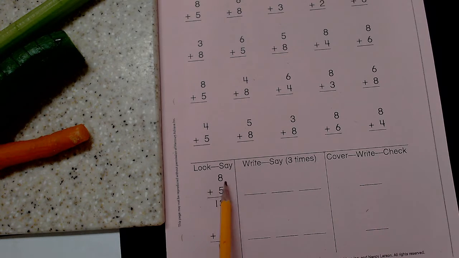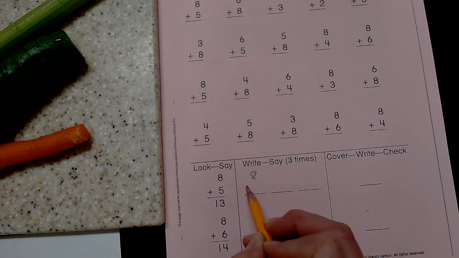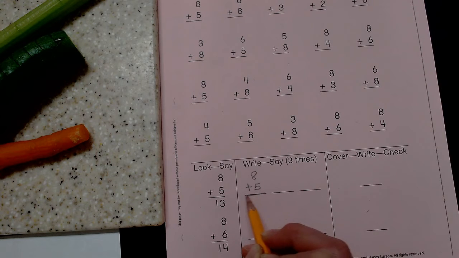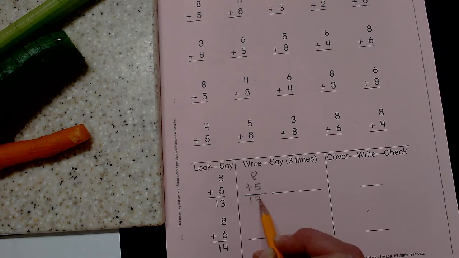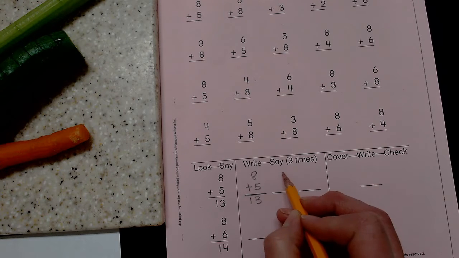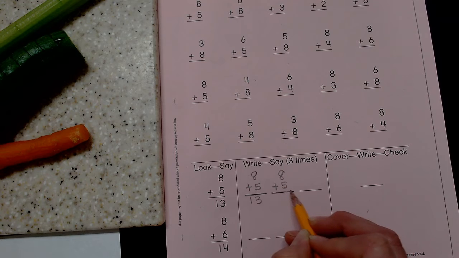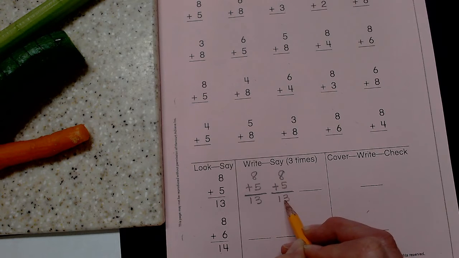So we look and say 8 plus 5 equals 13. We write and say 8 plus 5 equals, and I know yesterday I forgot to have you trace that, but trace that equal sign, equals 13. 8 plus 5 equals 13.